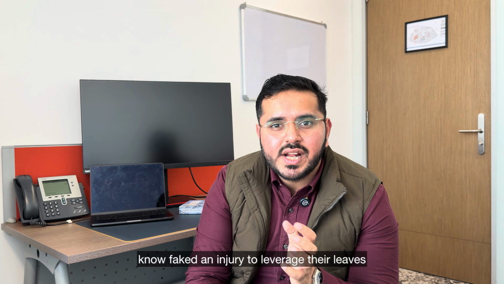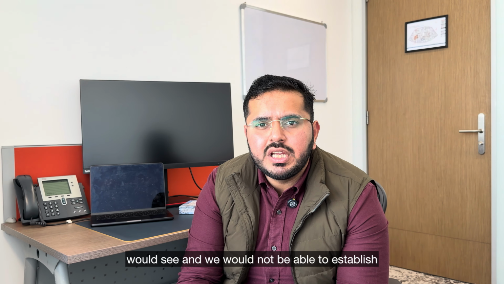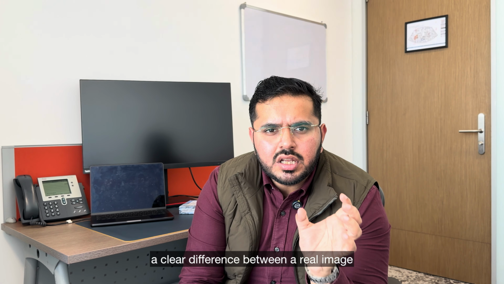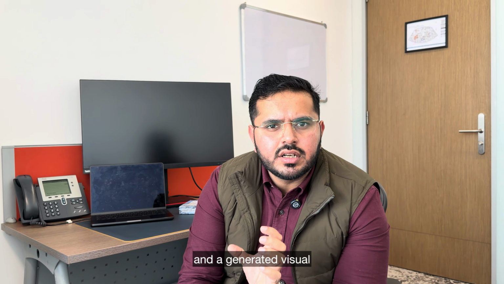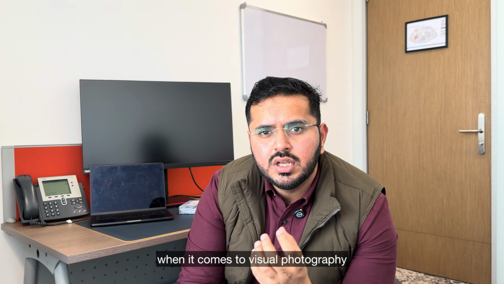Similarly, there was a news story where an employee faked an injury to get leave, right? So all of these kinds of issues we would see, and we would not be able to establish a clear difference between a real image and a generated visual from all of these models. So we would have a lot of ethical and societal concerns when it comes to visual evidence, visual photography and visual videos. We have to solve it.